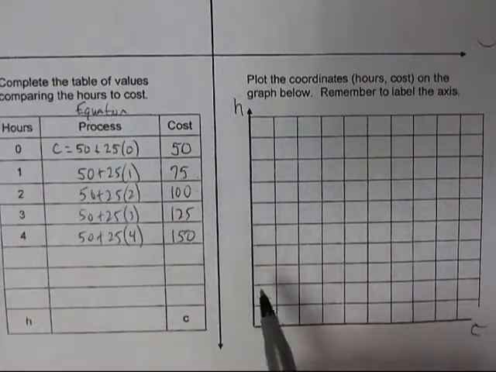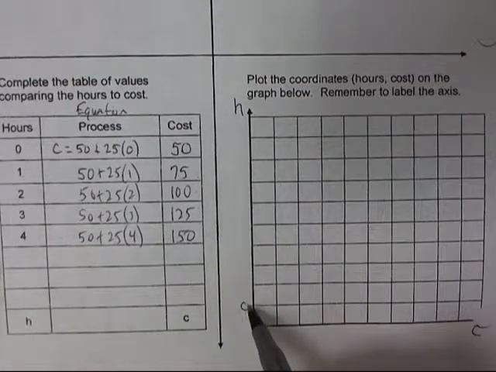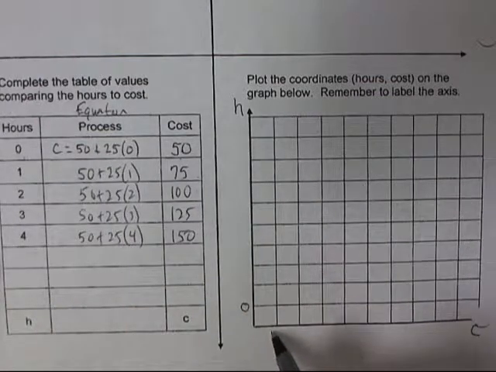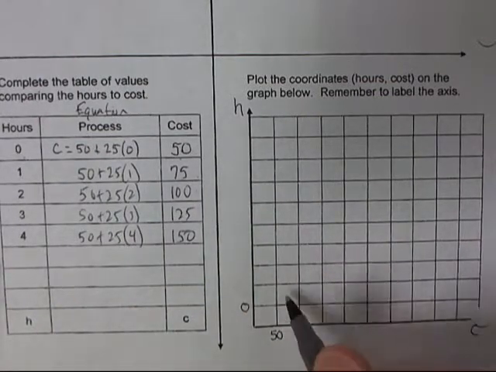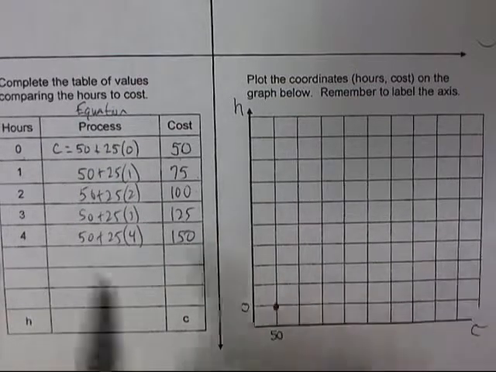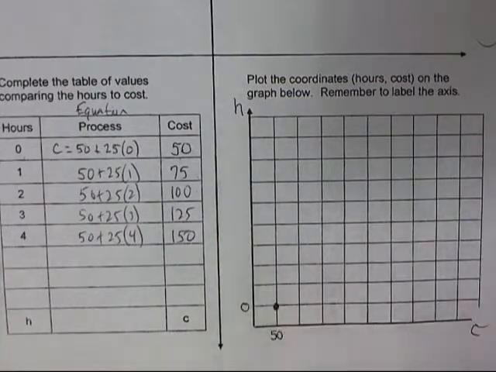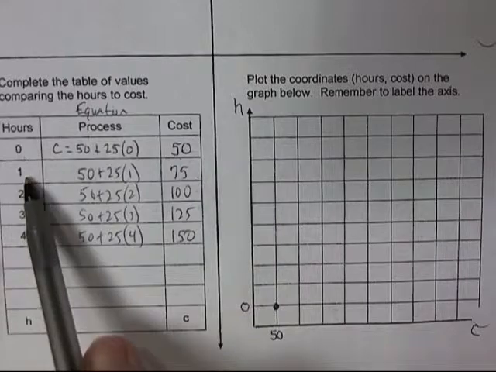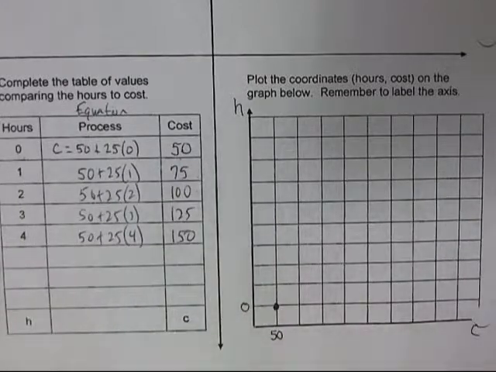So at 0 hours, put 0 hours, the cost was how much? $50. So I'll put a 50 down here for cost and put a point there. So at 0, 50, a point goes there. Go ahead and continue the table using these ordered pair values. Go on to 1, 75 and so on.